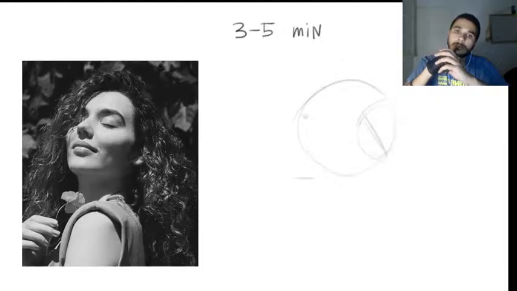I will make a quick lay-in, find the essential guidelines for the hair, brow, nose, and chin lines. Pay attention to the head angle. We're going to see a part of the bottom plane that connects the jaw and the neck.